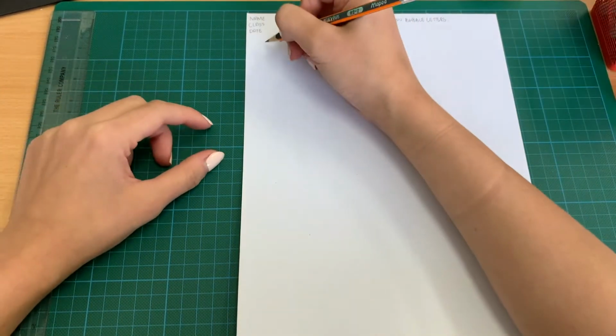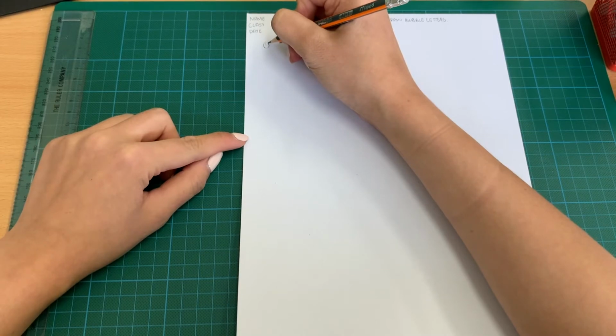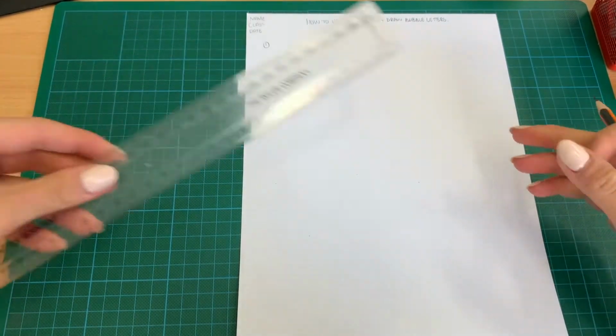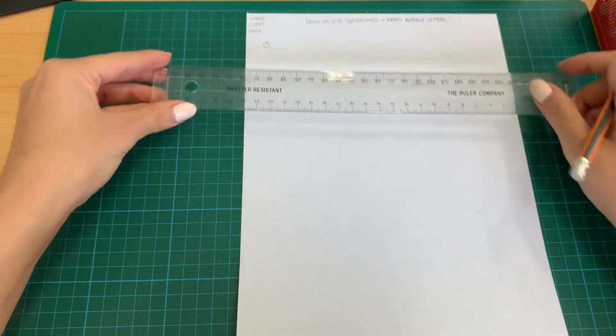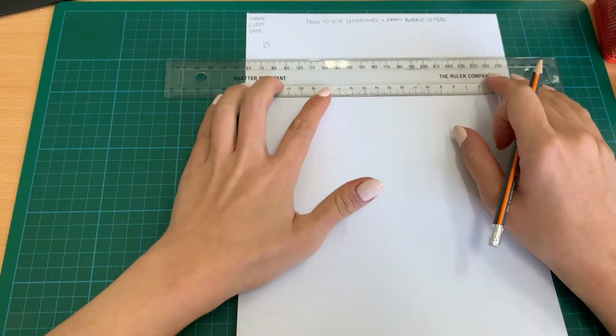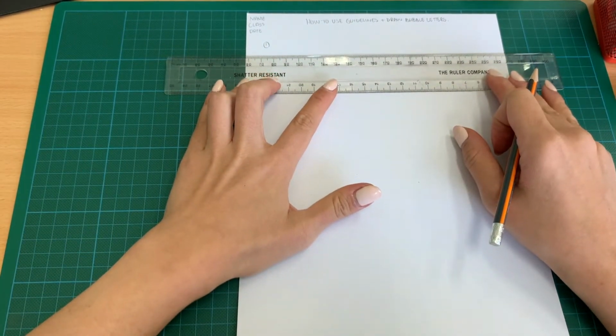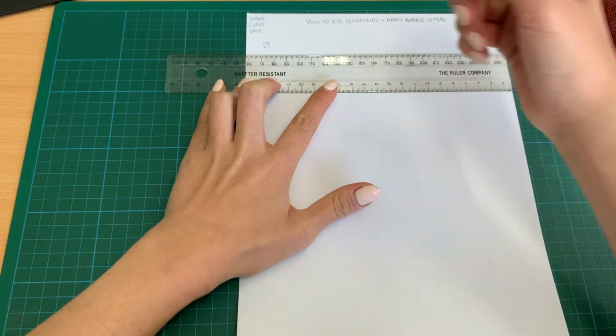All right, let's begin. We are going to be creating 3 types of guidelines and 3 types of bubble letters. Let's label our space down. That's 1. The first one we are going to do is just a regular old guideline. There are 2 parallel lines, so parallel means lines that do not meet.